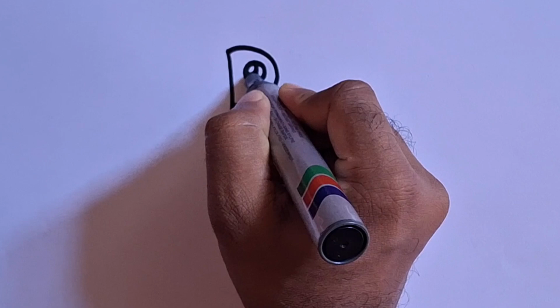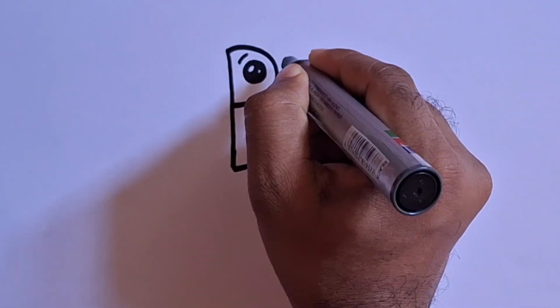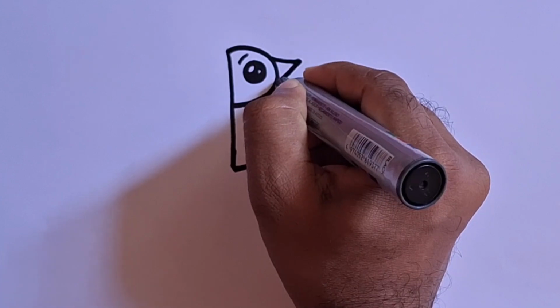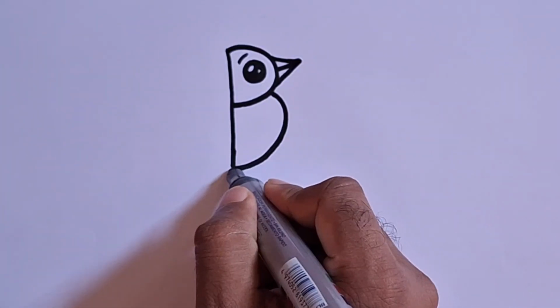Today I am drawing this bird using the letter B. At first we draw the letter B, and after that I draw its eye using the letter O. Now I am drawing its beak using the letter V.